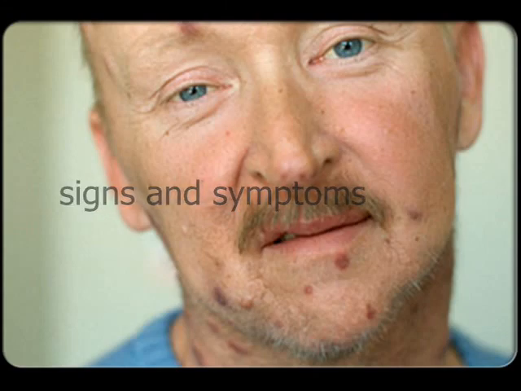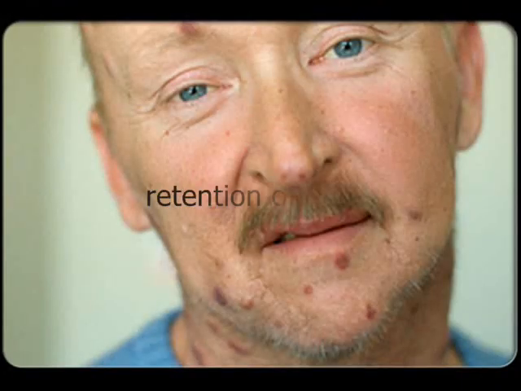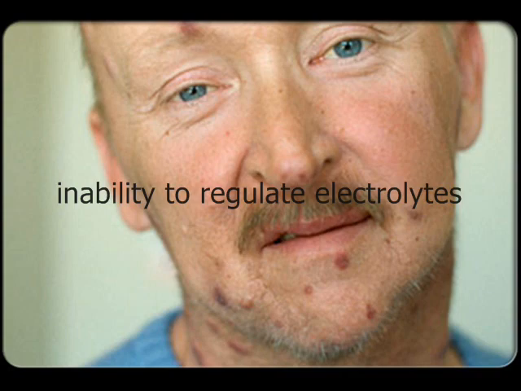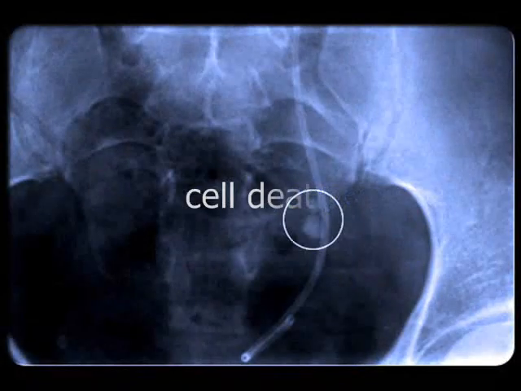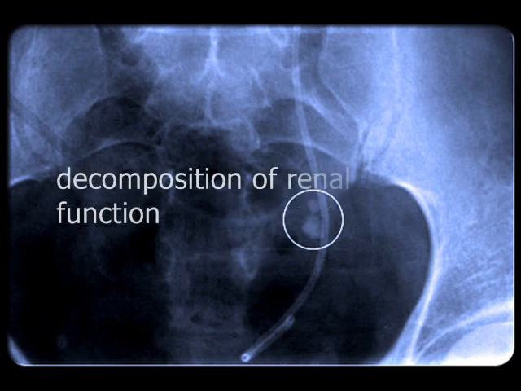Signs and symptoms are caused by: first, retention of waste; second, retention of fluids; and third, inability of kidneys to regulate electrolytes. Acute renal failure leads to cell hypoperfusion, cell death, and decomposition of renal function.